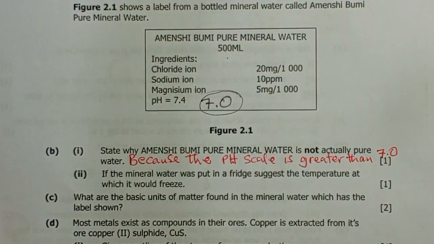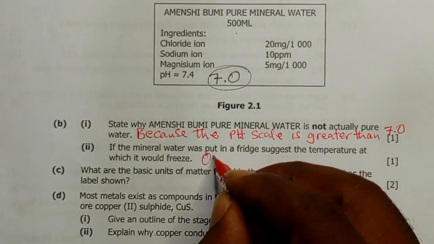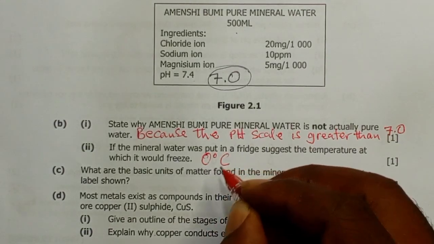Part 2. If the mineral water was put in a fridge, suggest the temperature at which it would freeze. So the water would freeze at 0 degrees Celsius.